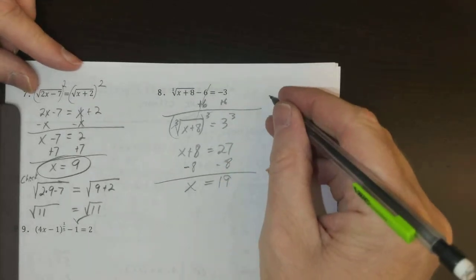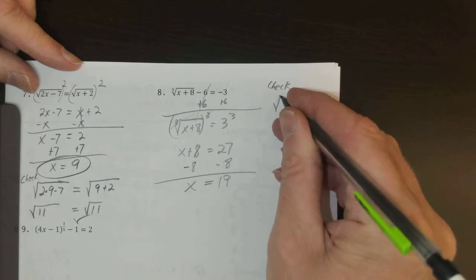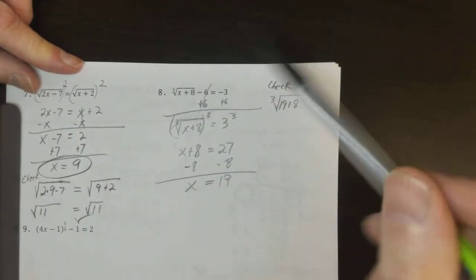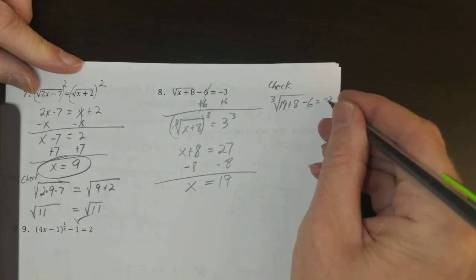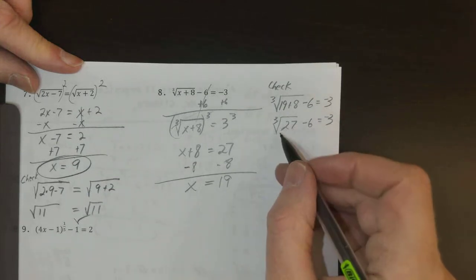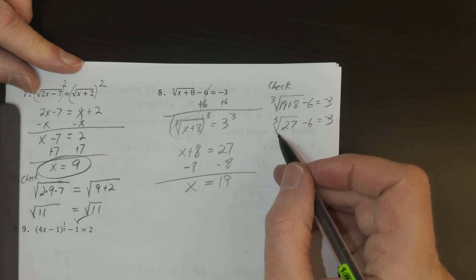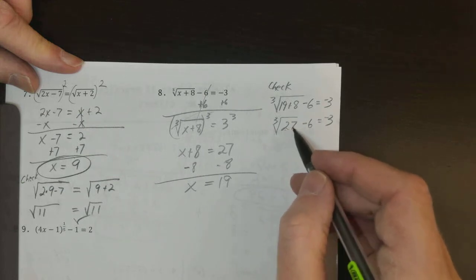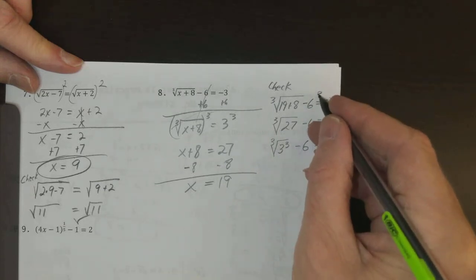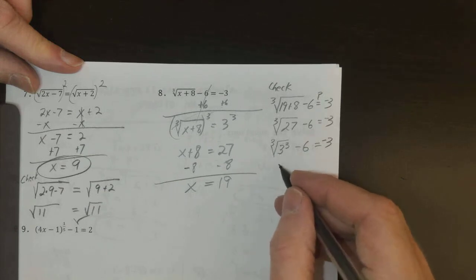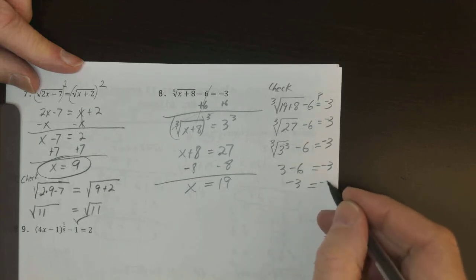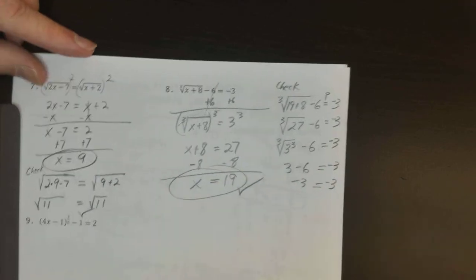Now let's check. Cube root of 19 plus 8 minus 6 equals negative 3. Cube root of 27 minus 6 equals negative 3. Cube root of 27, I've done that several times. 27 is 3 to the third, or you could put that in your calculator. We're wondering if that's the case here, right? Cube root and third power cancel out. So that's 3 minus 6 equals negative 3. Negative 3 does equal negative 3. All right, 19 is the correct answer there.